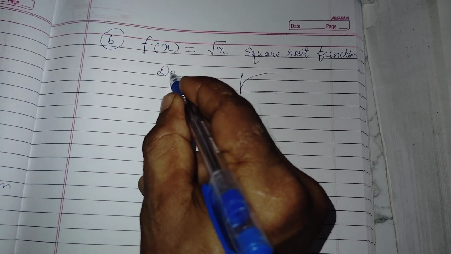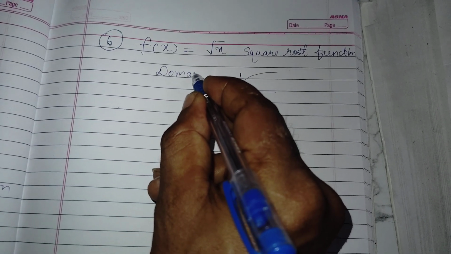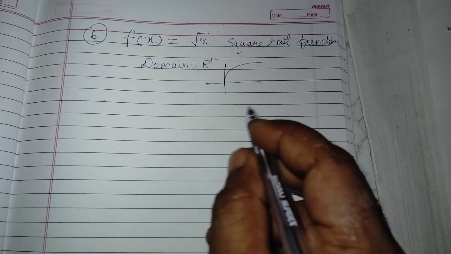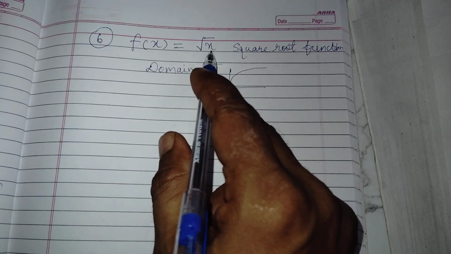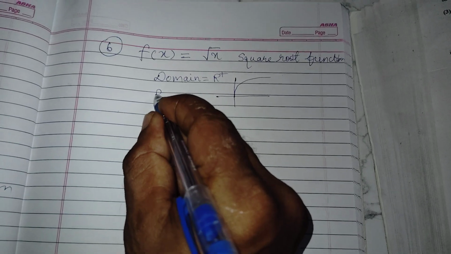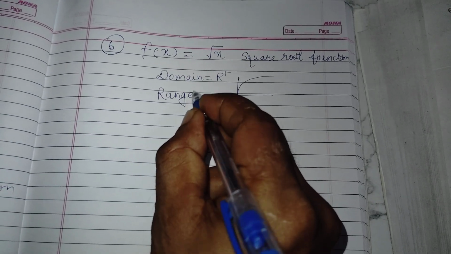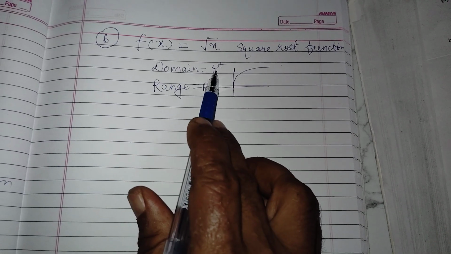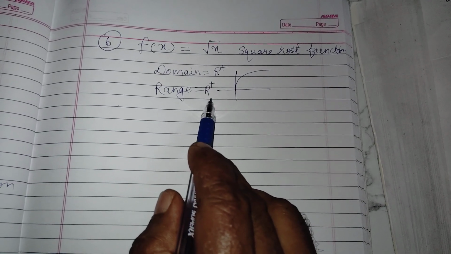The domain in this case is positive real numbers, because we cannot put a negative number in the square root sign, otherwise it becomes not defined, imaginary. The range for this is positive real numbers, R plus. So the domain is R plus and the range is R plus.